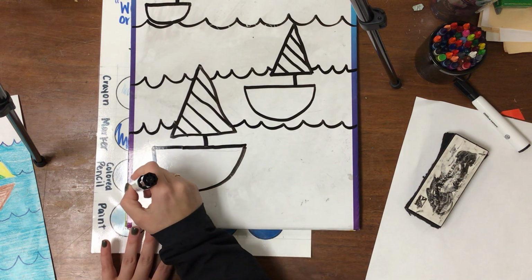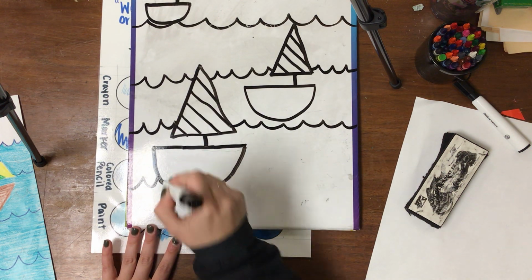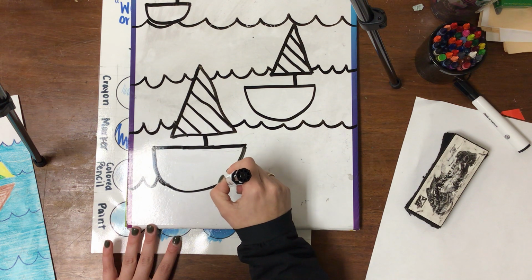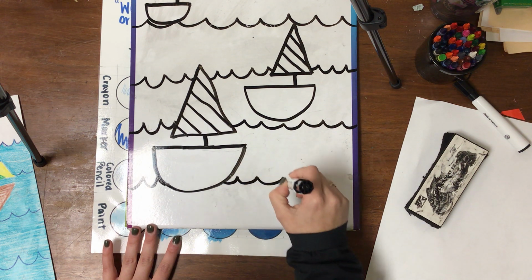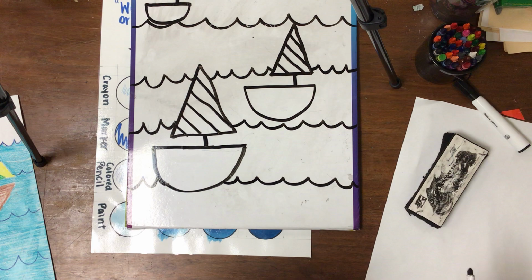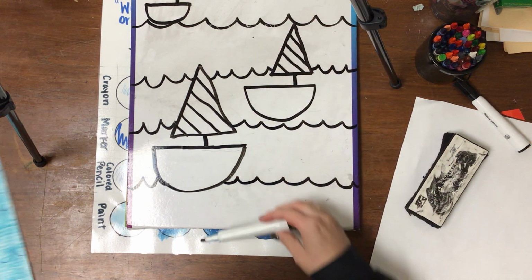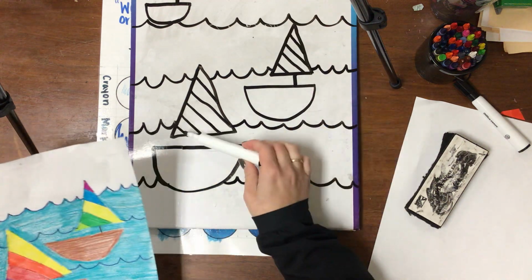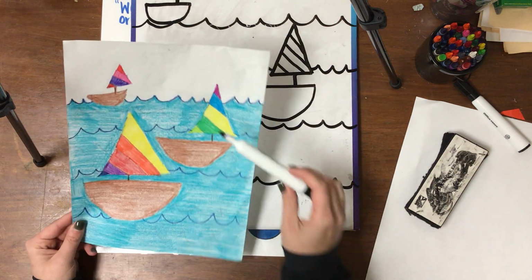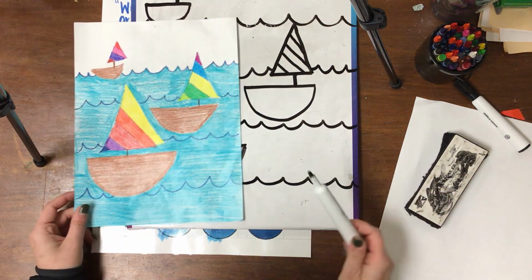One more. I'm at the boat, pick up my pencil, put it on the other side of the boat at the same spot and keep going. Now I have lines all the way down my paper, so my paper looks full. My paper has designs, my boats have designs, okay? And I am ready to start coloring.